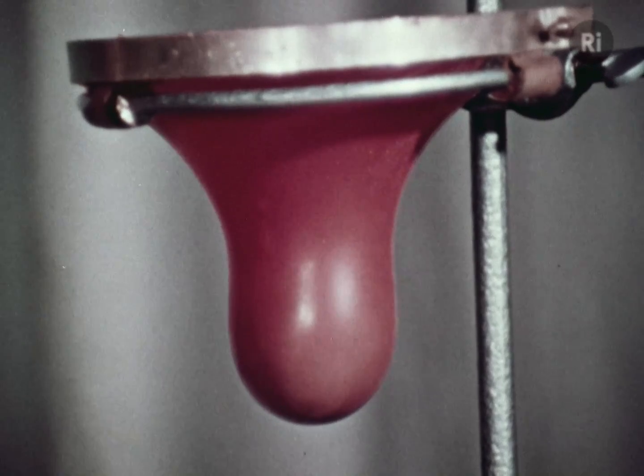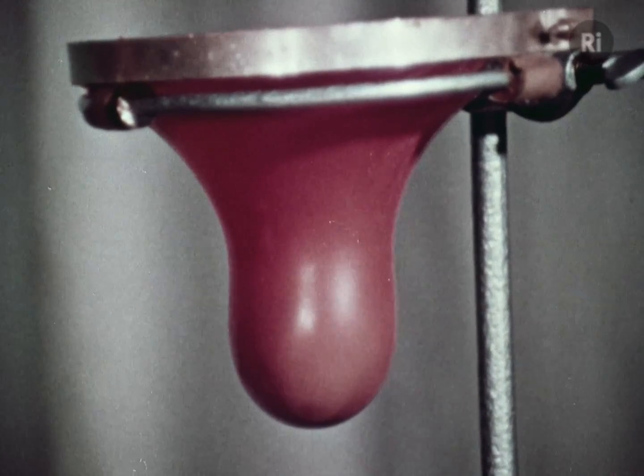So the liquid behaves as if it had a skin. Now, there's no skin really. The outside of the liquid is just the same as the inside. The reason why it behaves like this and has what we call surface tension, that's the scientific name for this skin effect, is that the molecules are being attracted strongly by each other, and the molecules on the surface are being pulled by their neighbors inside.